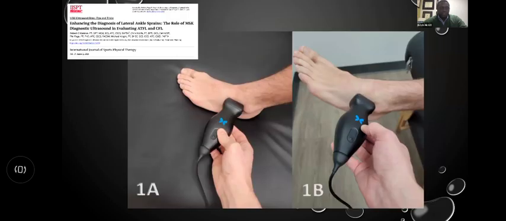Here's a paper that talked about positioning when you are looking at the ATFL and CFL. It shows the position of the probe, but it's not only the position of the probe that's important, it also shows the position of the patient. In 1A, you can see the position of the patient. You can have them pressing against something or stepping on something, so that they can move their ankle, or whatever body part you're talking about, themselves without you having to press it.